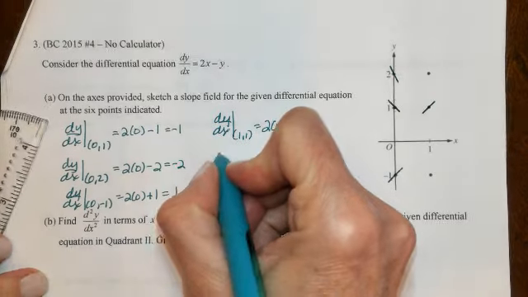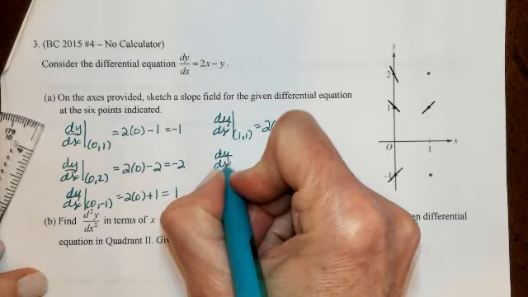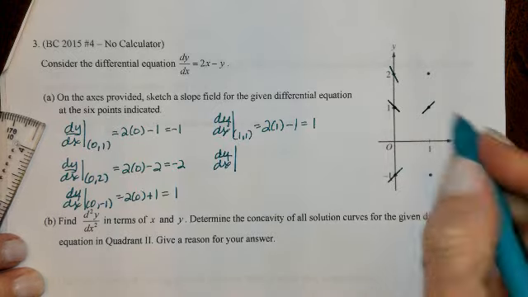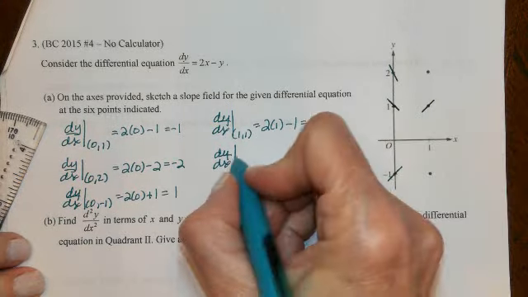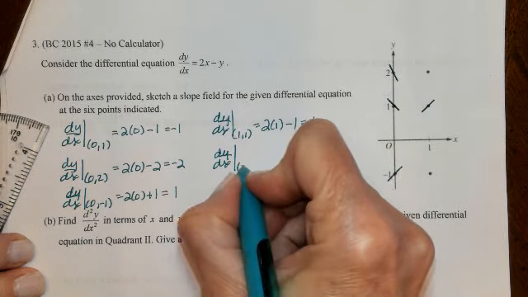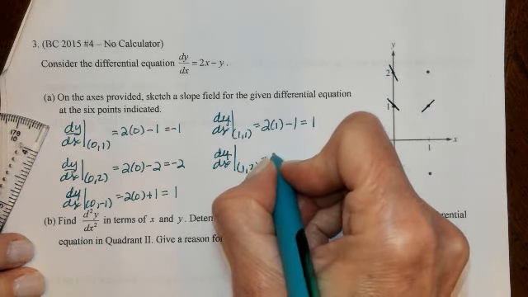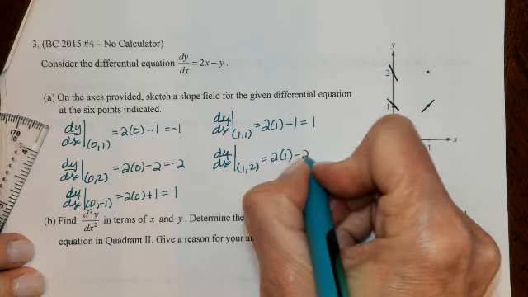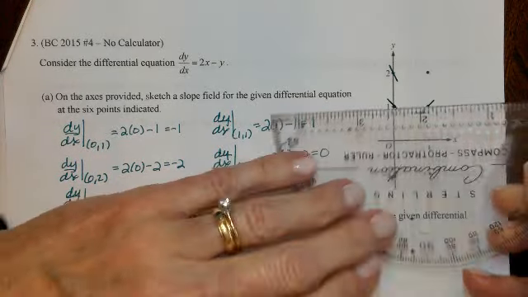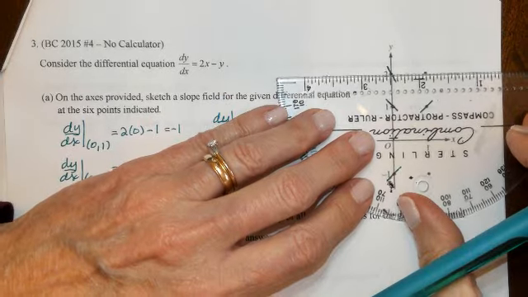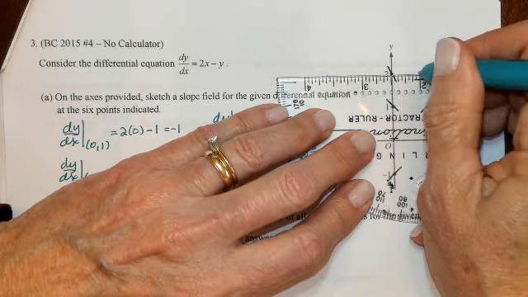I really suggest you use a pencil on these because it's really easy to make a mistake and you don't want to have a wrong slope on your little axes here. Let's go to the point (1, 2). So that will be 2 times 1 minus 2, and that is 0. So that is a 0 slope.